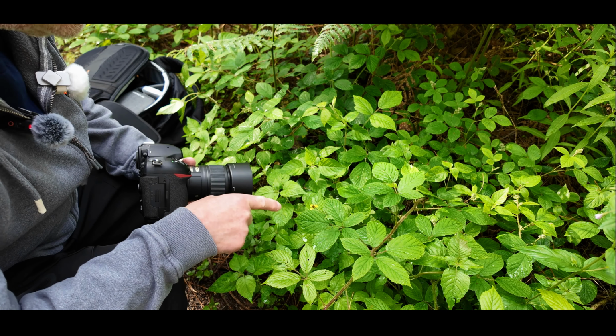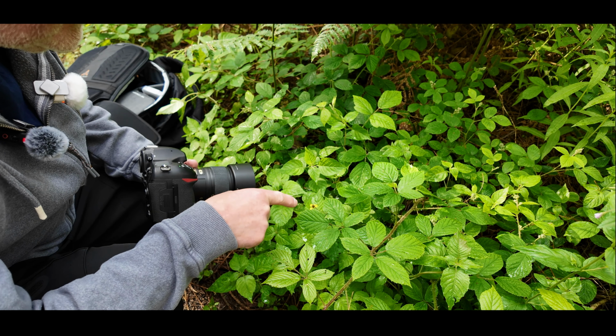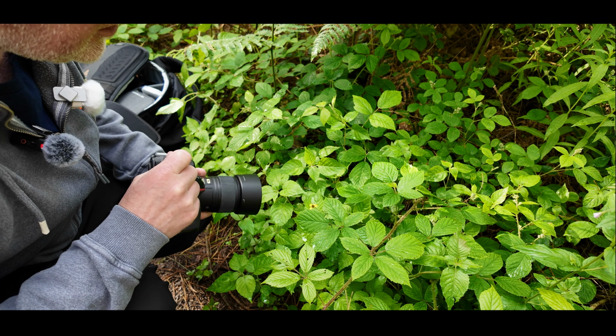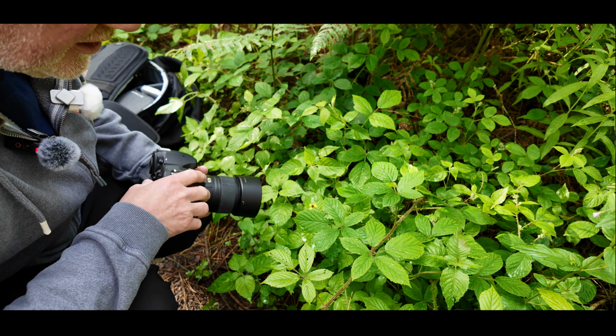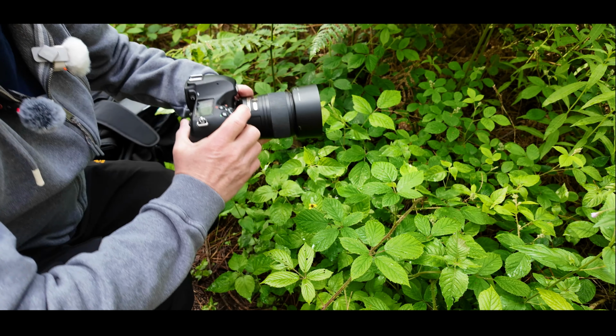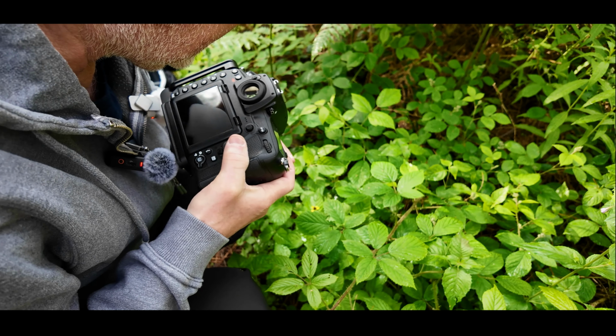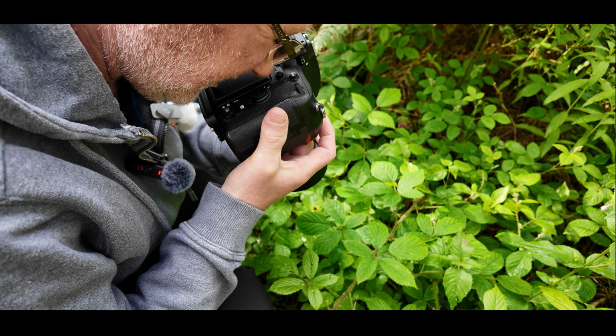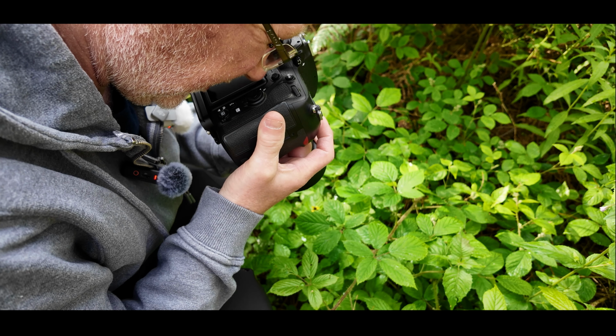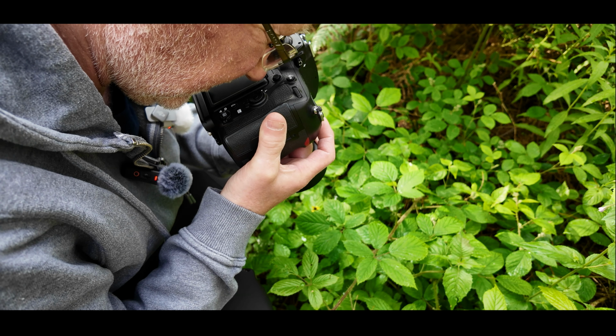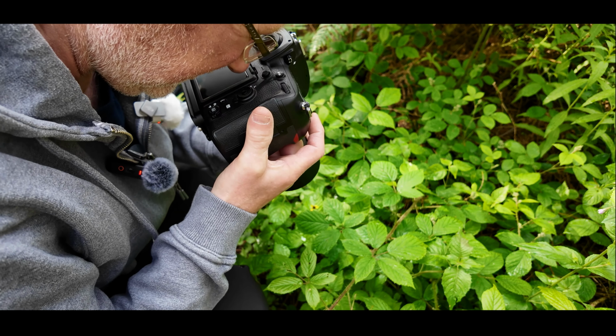You probably can't see this on the video, but there's a really nice small yellow flower. I'm going to take a macro shot of it. A little yellow flower against the background of the green, one of the shades of green.